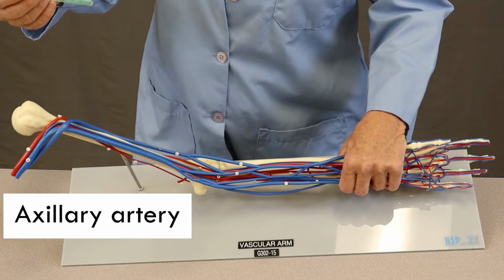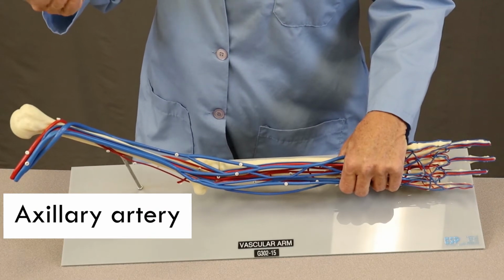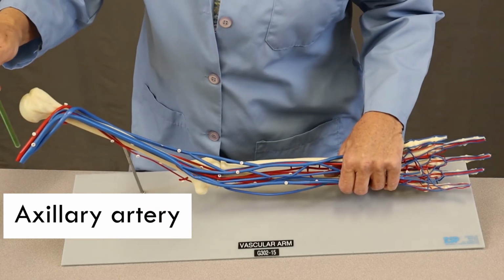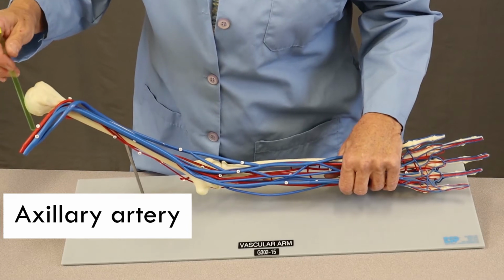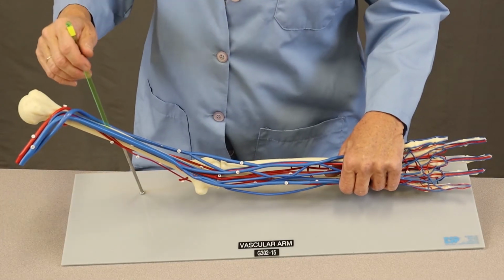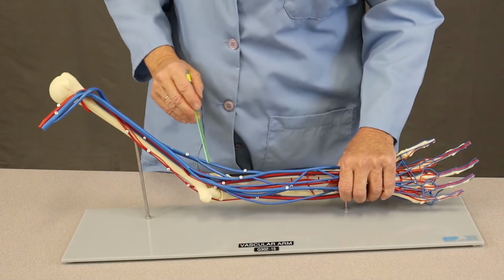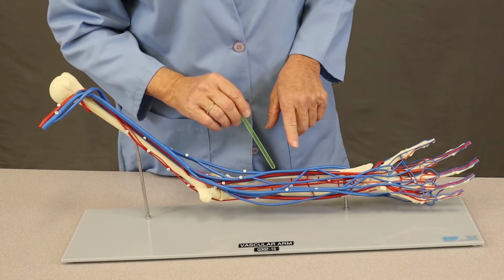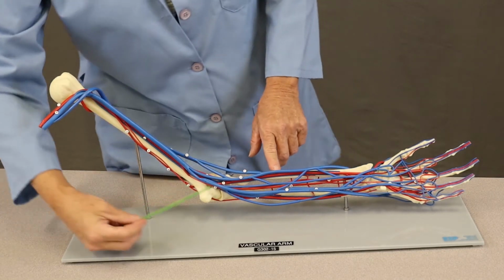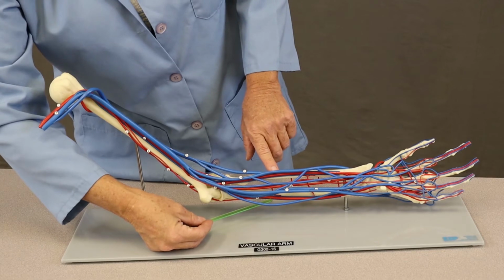So to summarize, the circulation of the deep blood vessels of the arm: arterial blood travels through the axillary artery to the brachial artery, which bifurcates into the radial and ulnar arteries.